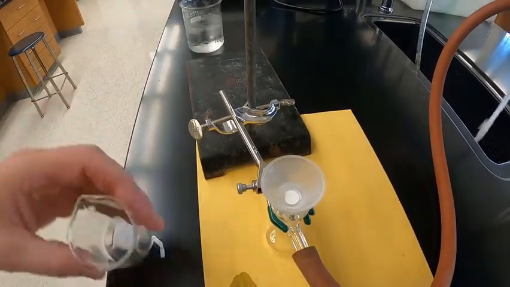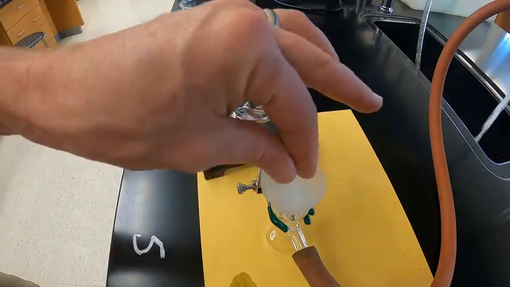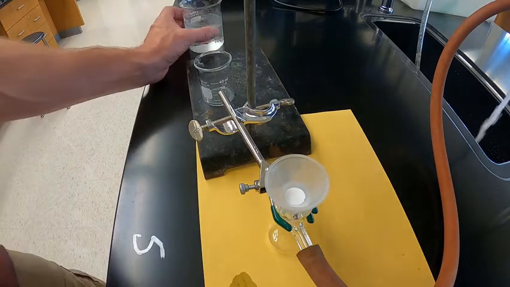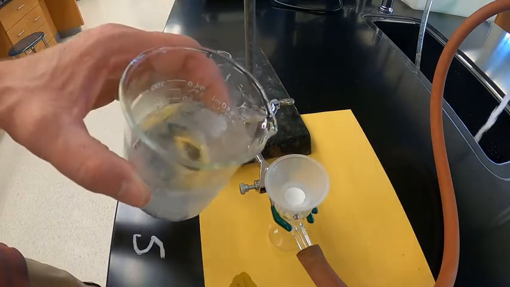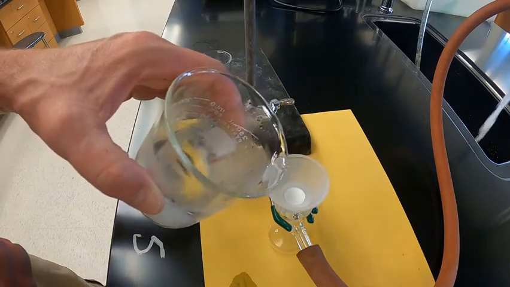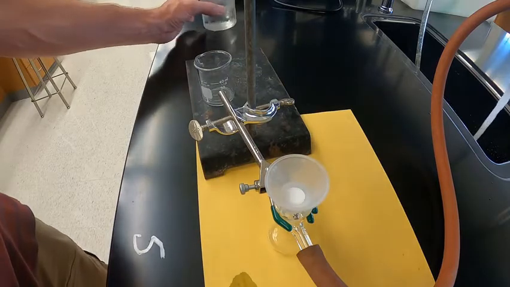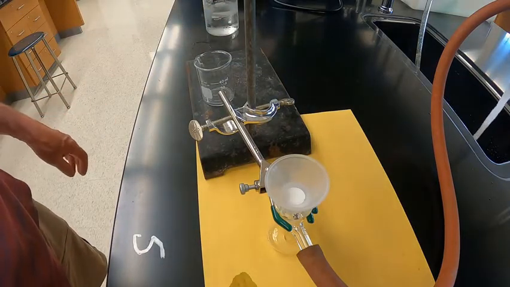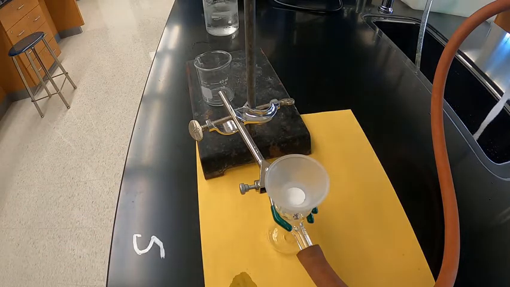Add my piece of filter paper. I'm going to save this beaker for later because I know its mass. So when you put the paper in there, it doesn't stick very well. And if it's not sticking well, when you pour your product in, it could wash under the paper. So I'm going to add a little water, and now you can hear the water sound decreases because now it's creating a vacuum. So it sucked the liquid through really, really fast.